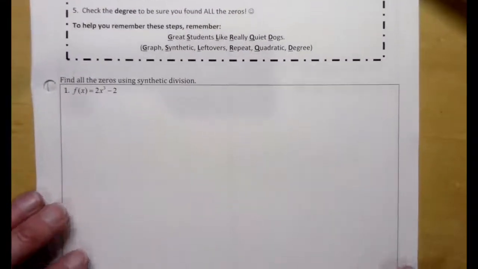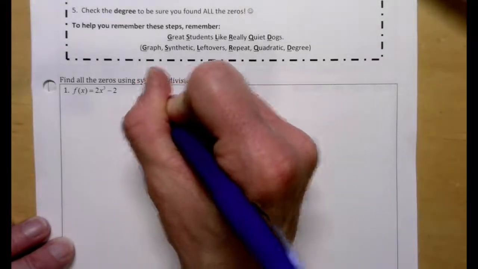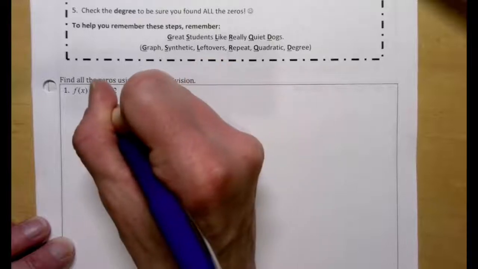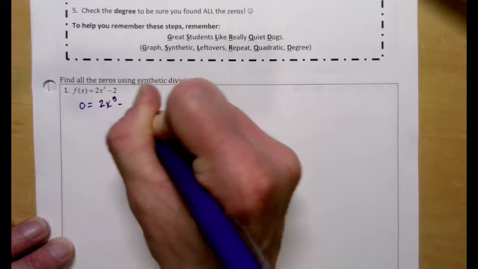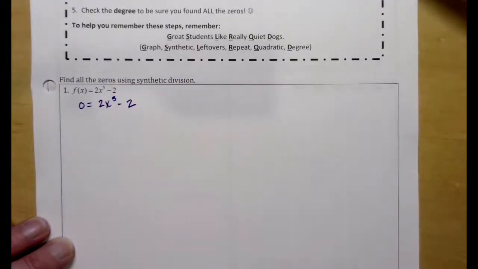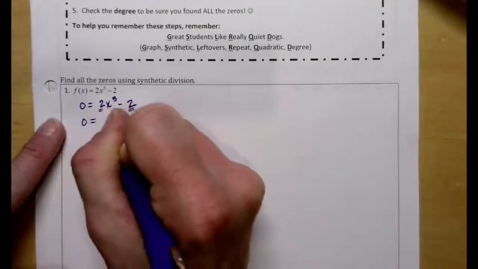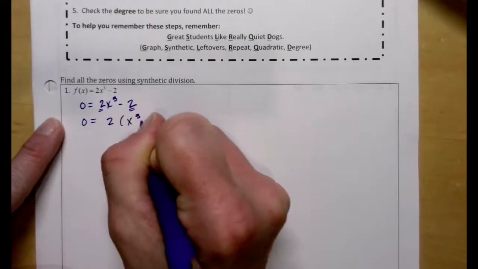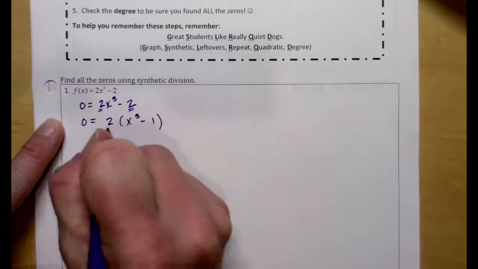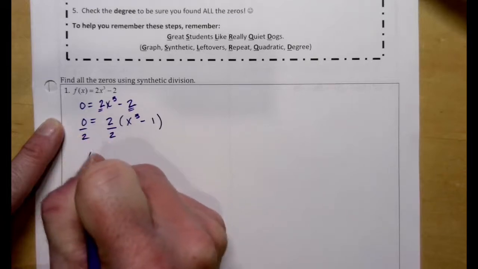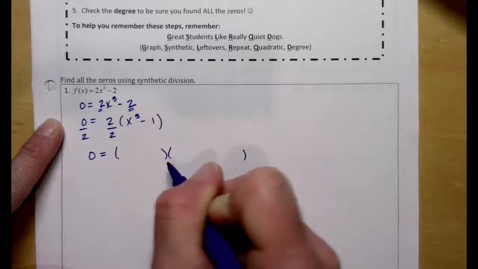Okay, here we go. Find all the zeros using synthetic division. When I look here, I see 2x cubed minus 2. My first thing is that I'm going to set the equation equal to 0. I see a greatest common factor here. If I take a 2 out, look at that, I'm left with the difference of two perfect cubes. Now I can divide each side of the equation by this 2 and just have my binomial and my trinomial.